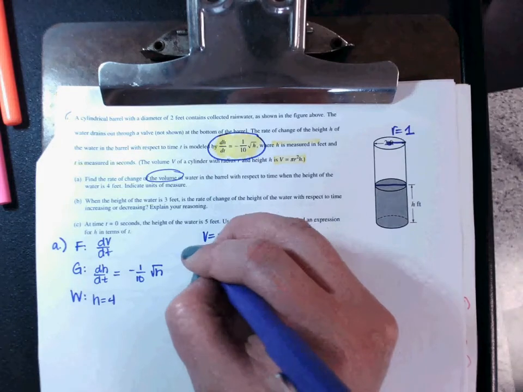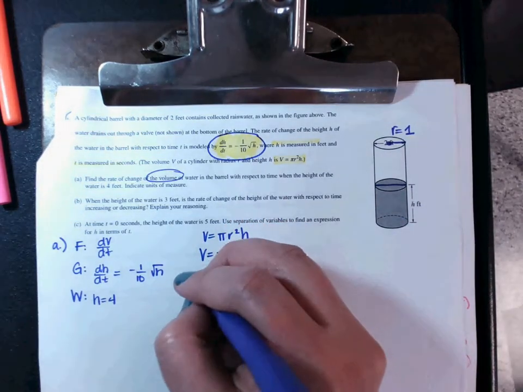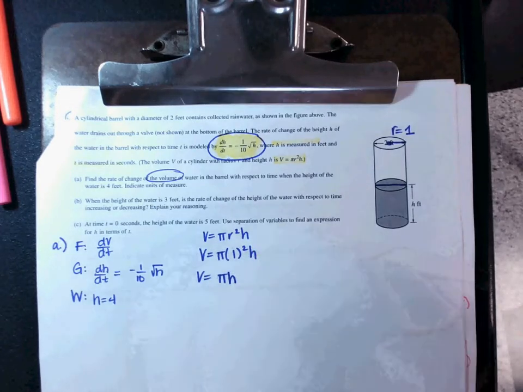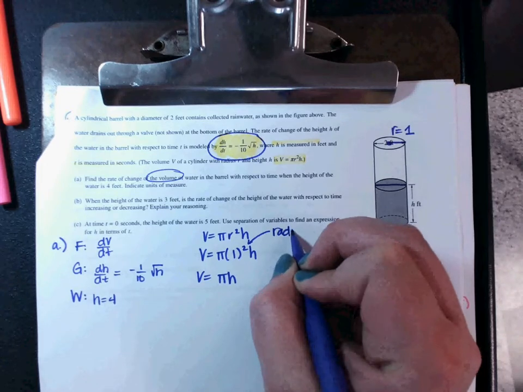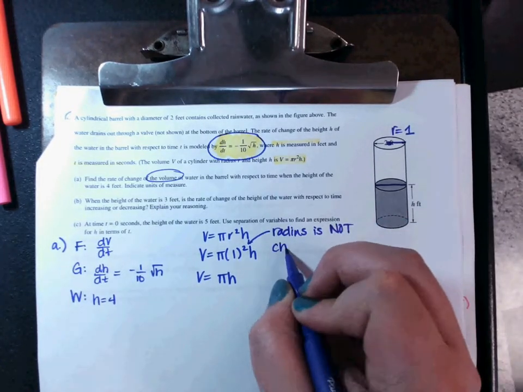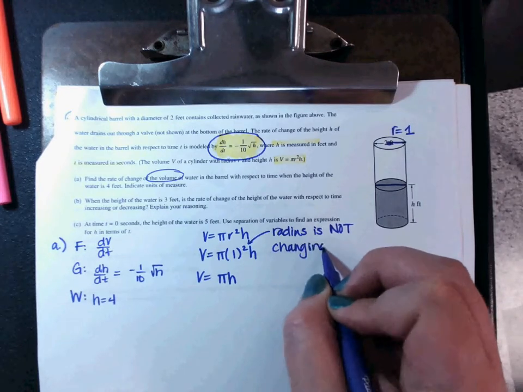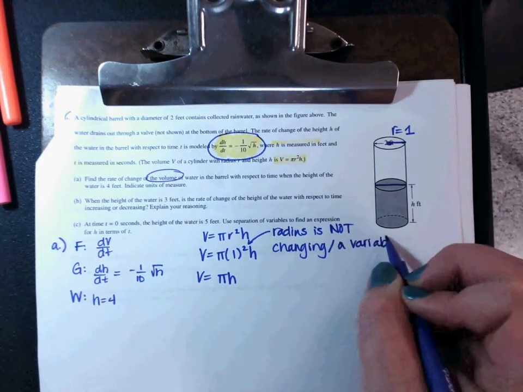So because it's always 1, I can go ahead and plug that in and say that V is really just pi h, because 1 squared is really 1, and the radius is not changing or a variable. That's why I'm allowed to plug it into the derivative.